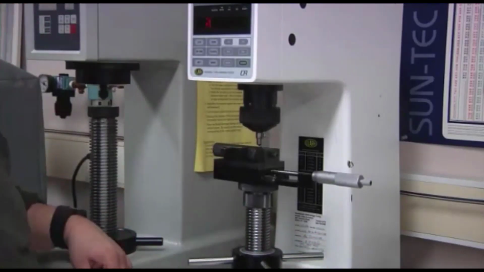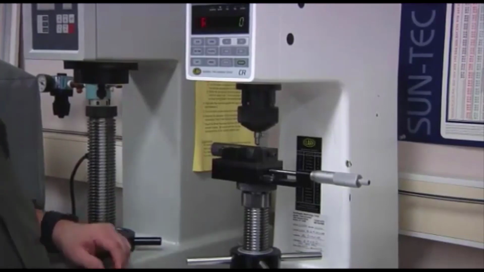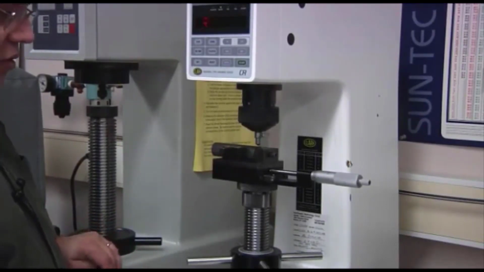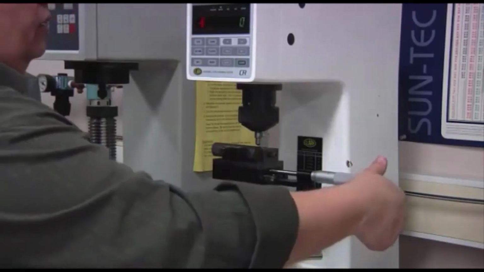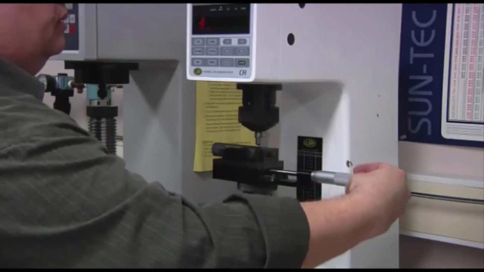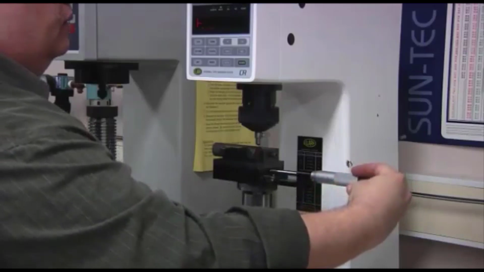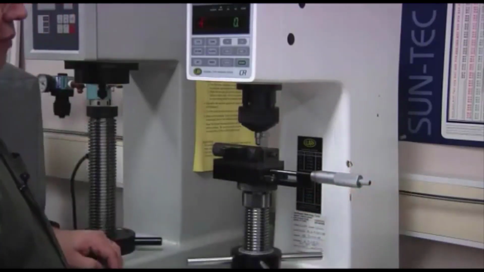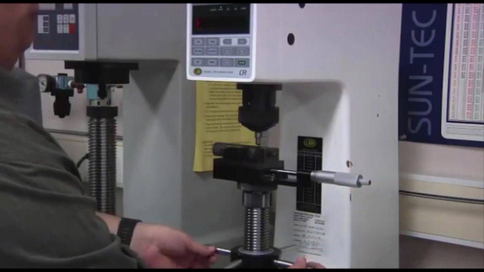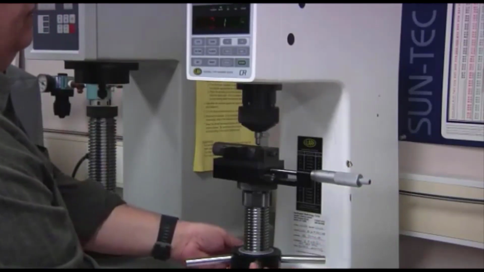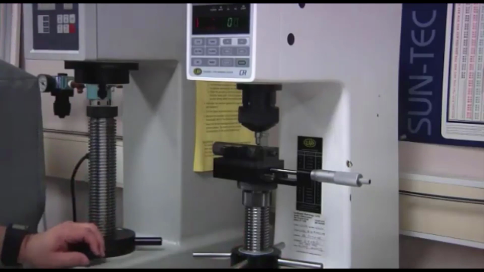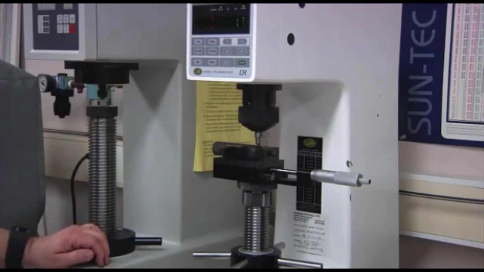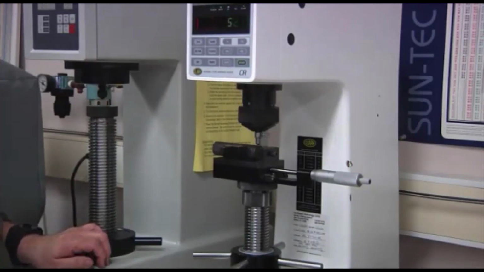Lower the specimen just enough so that the indenter is no longer in contact, and now we can move the specimen to the second location, which is 100.1 thousandths, and so that is another 2 revolutions. 1, 2, and we repeat the measurement. 52.4.